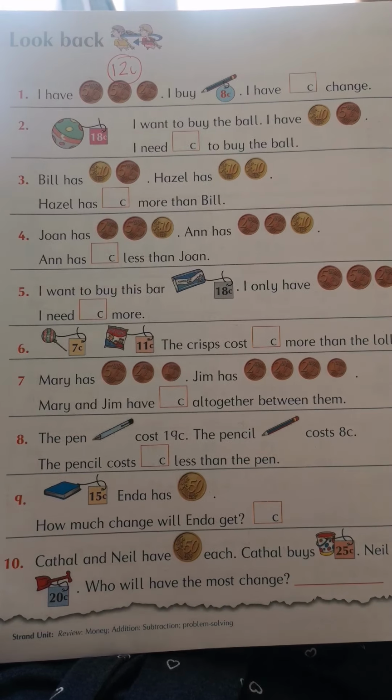Okay, now what I'm going to do is I'm going to work through each one. I'm not going to do it for you, but I'm going to show you how to do it, and then you can do it afterwards by yourself. Okay, so what I'm going to do is I'm going to go through each one, and like this one, we're going to write the amount above it, and then we're going to work out whether we have to add or take them. Okay, so let's start with the first one.